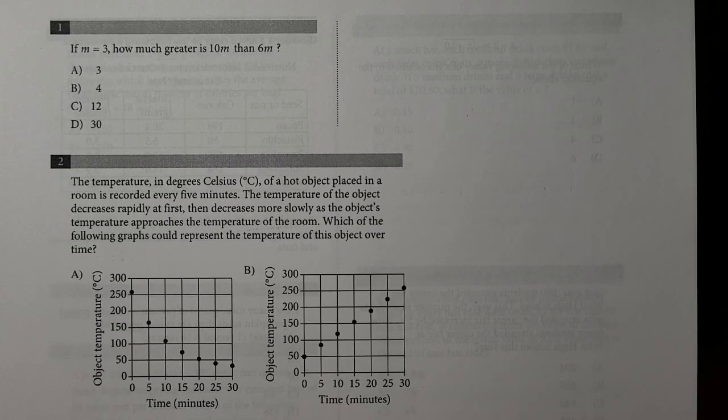Welcome to this video. This is actually a continuation of a previous video in which I started solving the math portions of the April 2017 SAT exam. And in the previous video, I did section 3, which is the no calculator portion. Now in this video, I'll be doing the calculator portion.